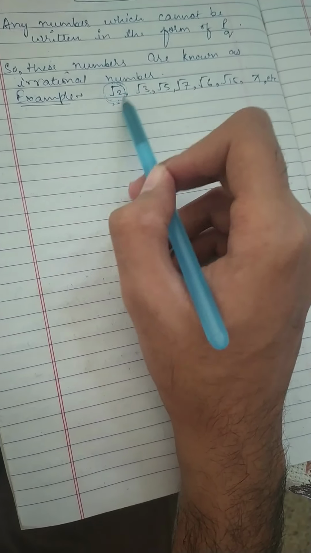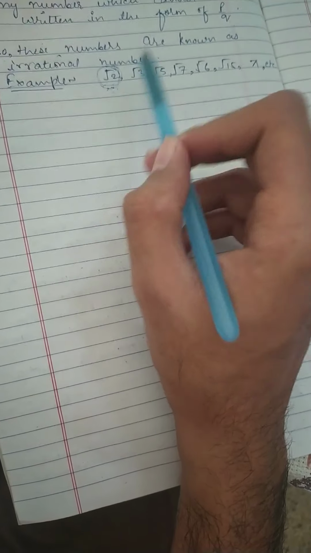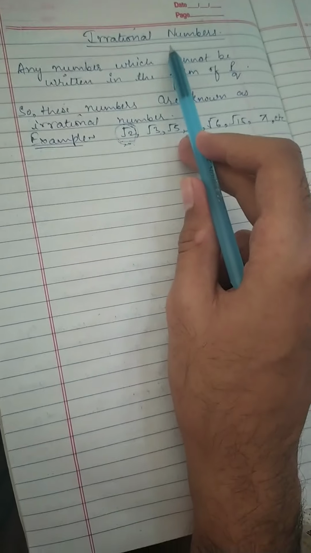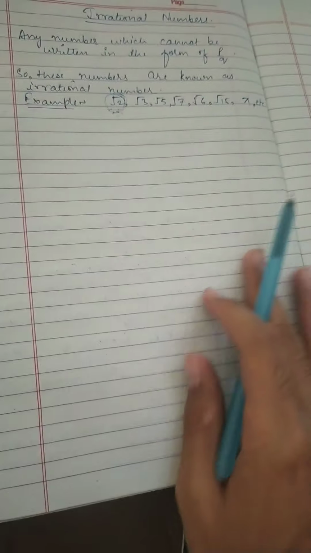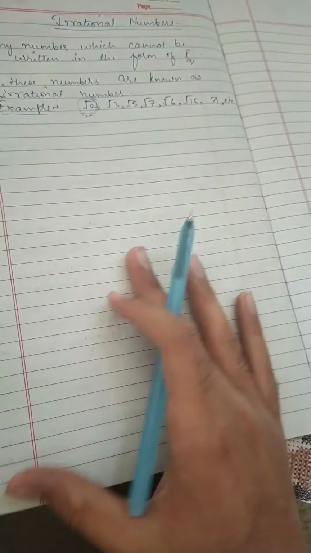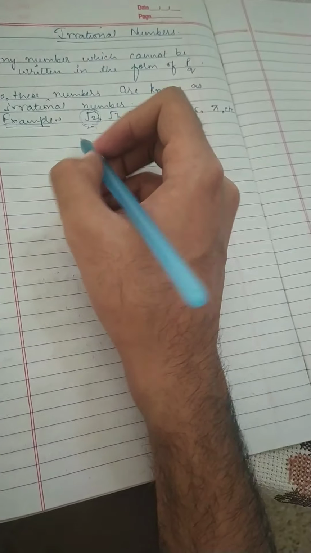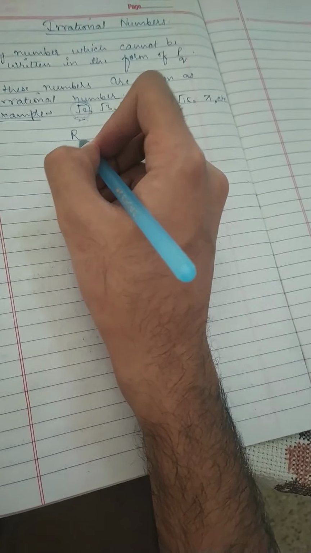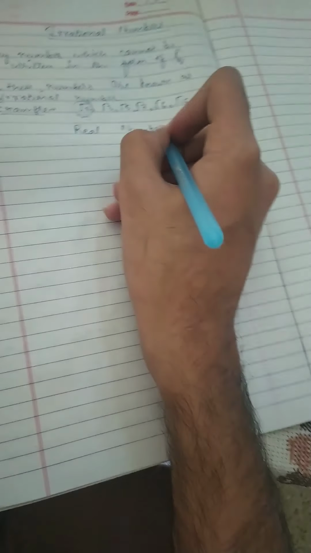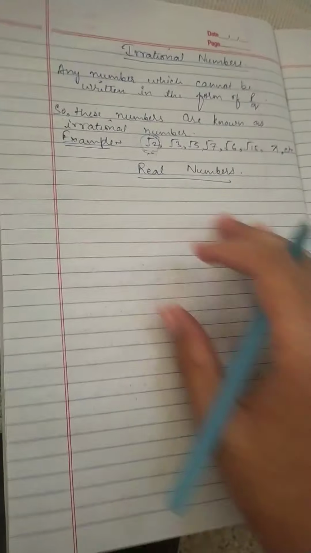So all in all, root 2 is not a rational number, so it comes under irrational numbers. Now there is another set of numbers which is called real numbers. What are these real numbers?